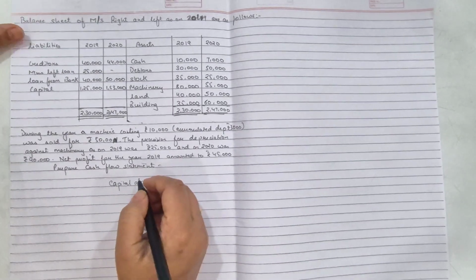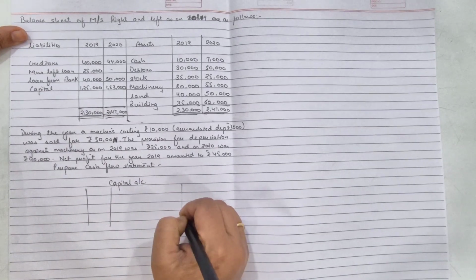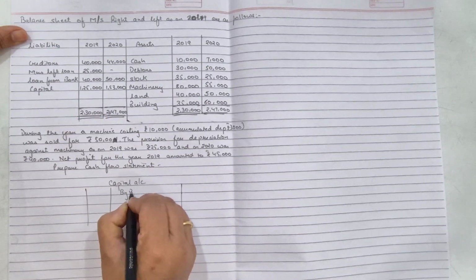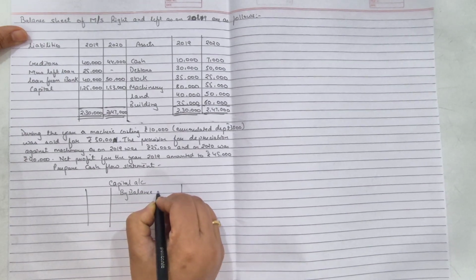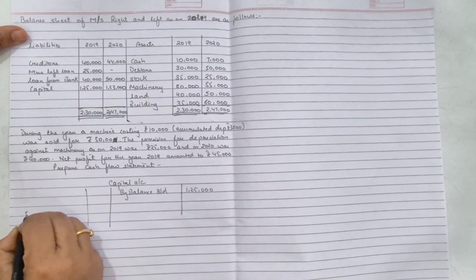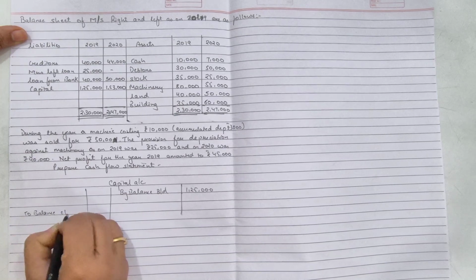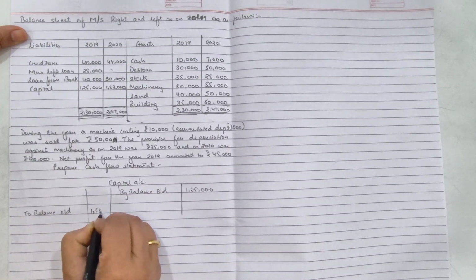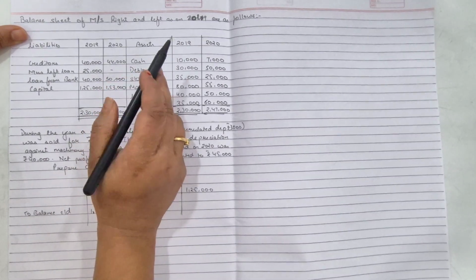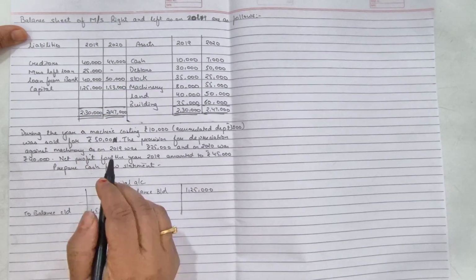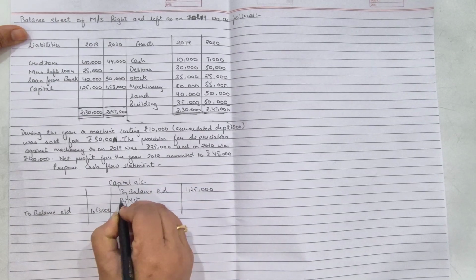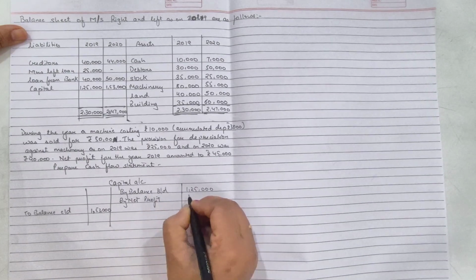Here the opening balance is 1,25,000, so we write by balance brought down 1,25,000. Then the closing balance is 1,53,000, by balance carried down. We are making a capital account for the year 2020 because we will be making the cash flow statement for the year 2020. We have been given a net profit for the year of 45,000, so we write by net profit 45,000.